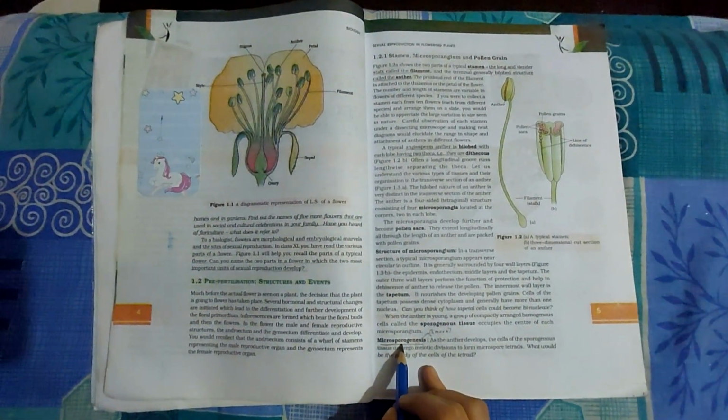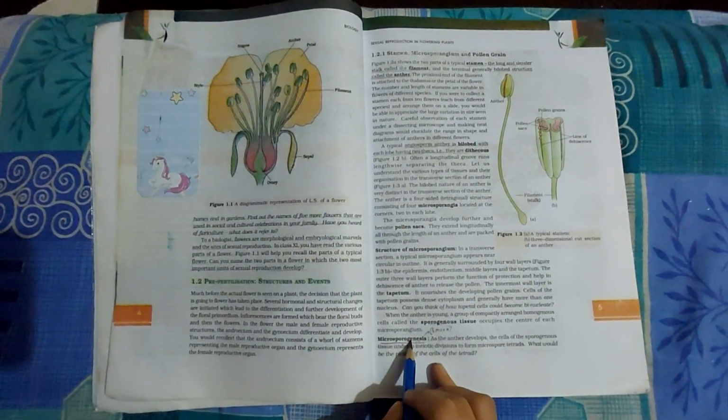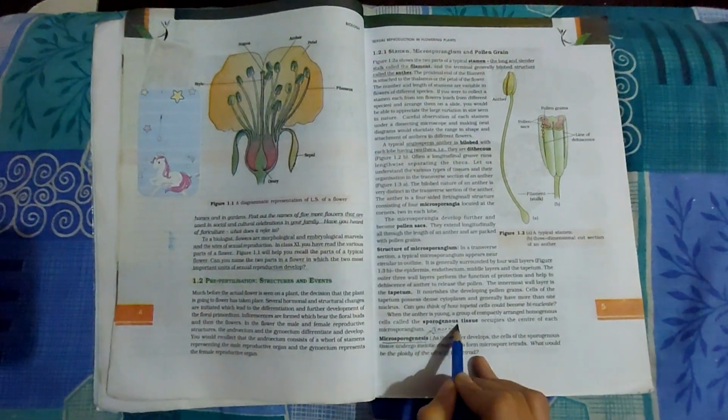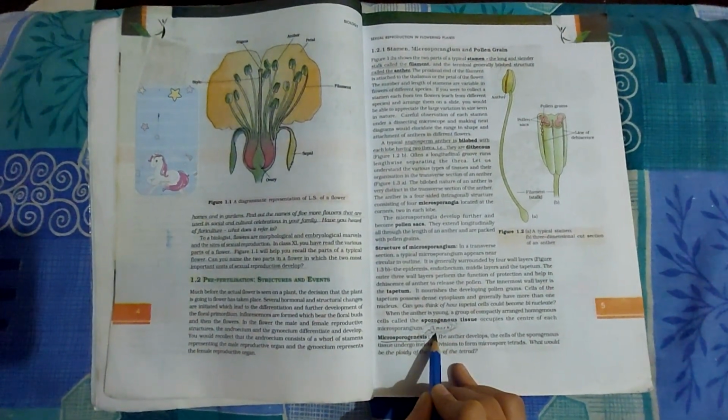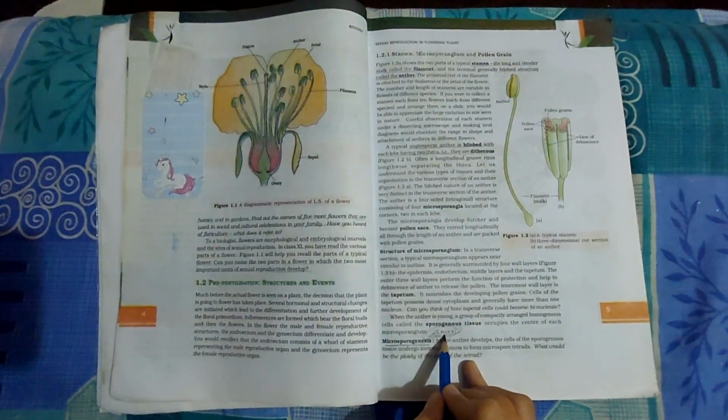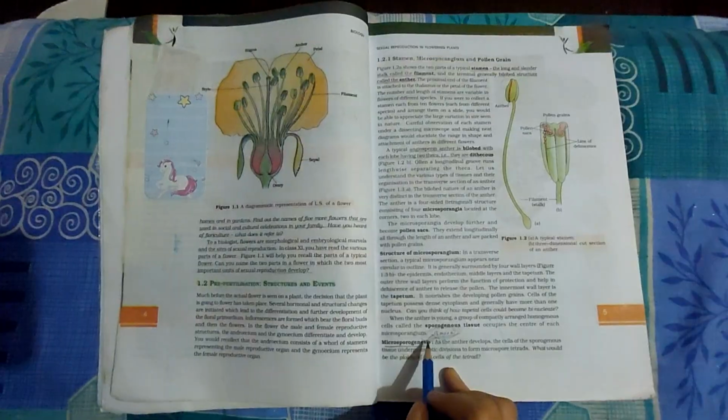See, I'll be telling you this, microsporogenesis, can you see? This is a 5 marks question. Not for 2, not for 3. It is exactly a 5 marks question, which is microsporogenesis.